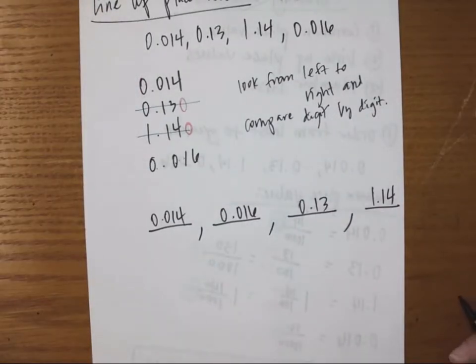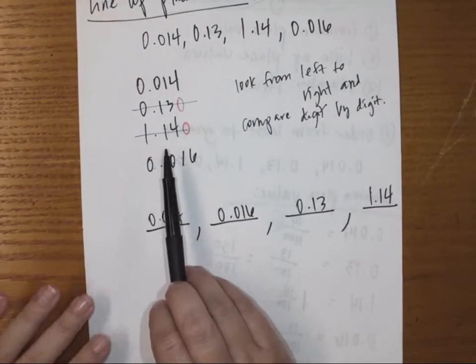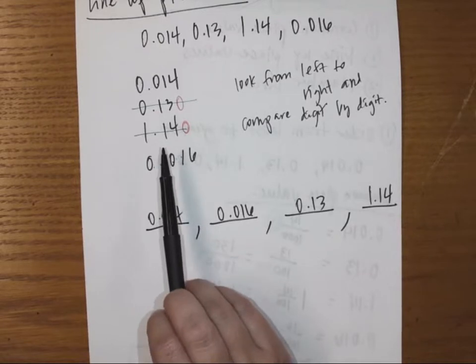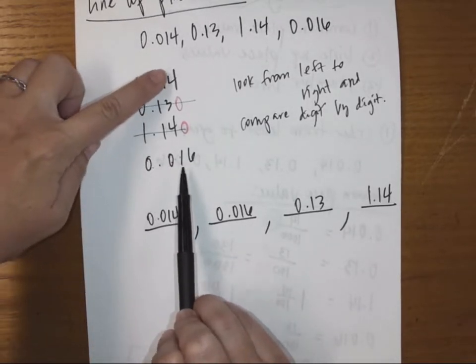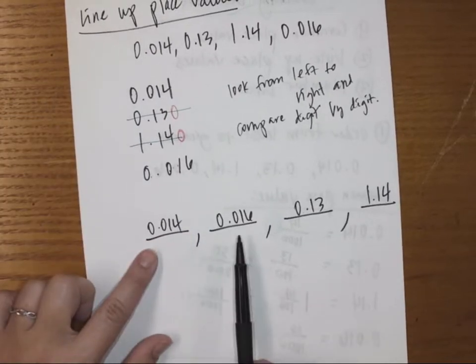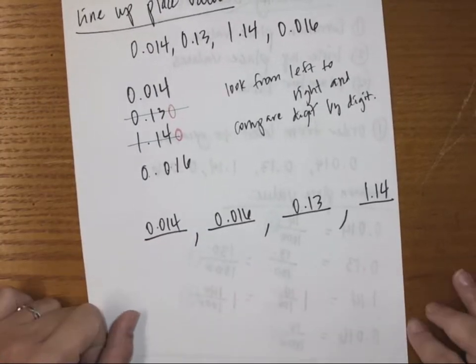Okay, so you're going digit by digit, and if they match, you move over to the next digit, match, move over to the next digit, and the smallest one is going to be in the smallest place. The bigger one's going to be the next one up.